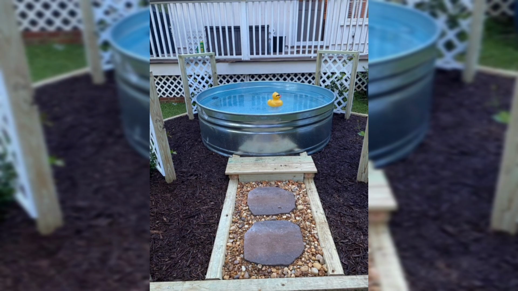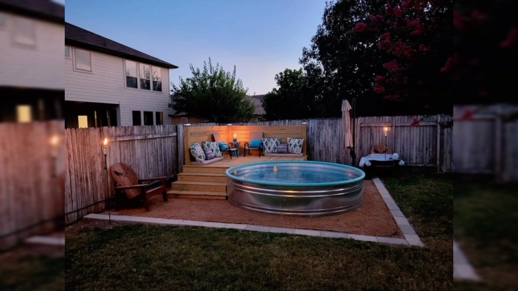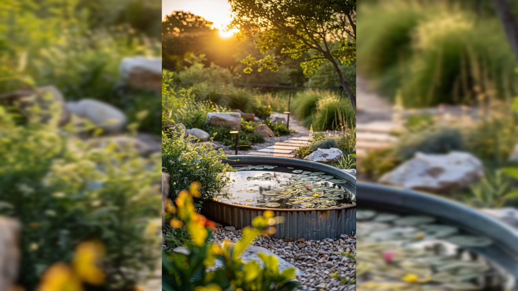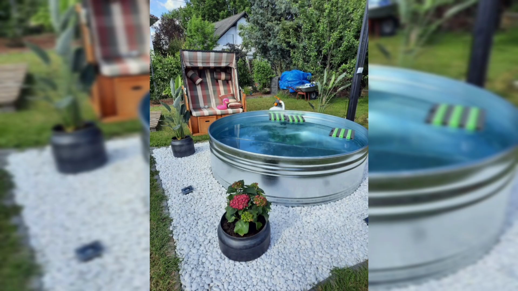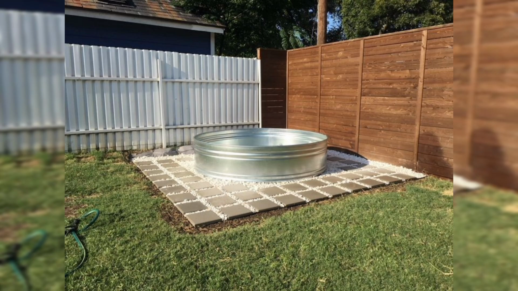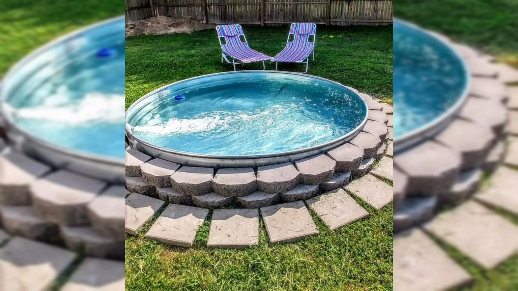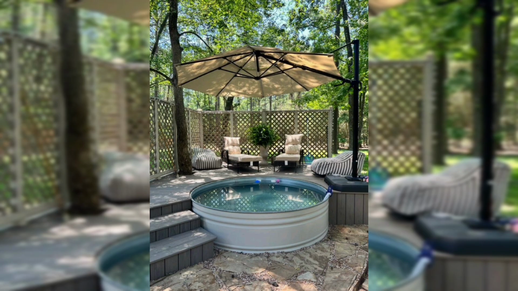Aesthetic. One of the primary challenges with an above ground pool is the water runoff and maintaining the area.